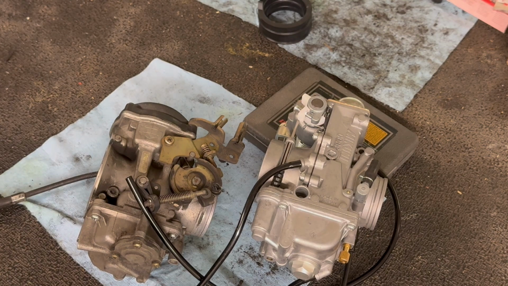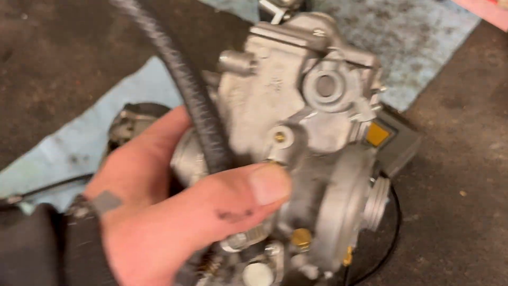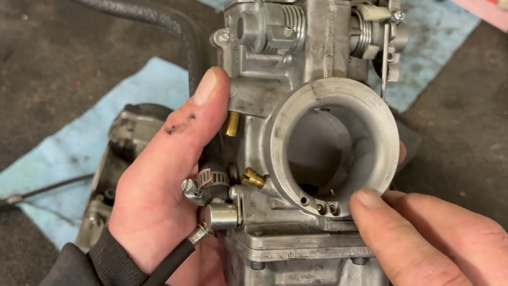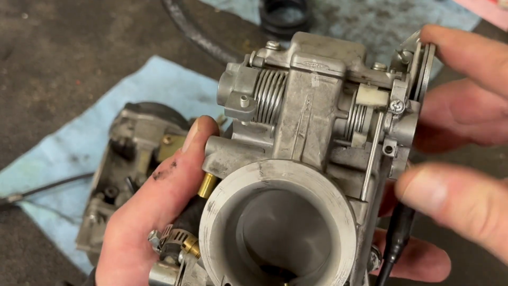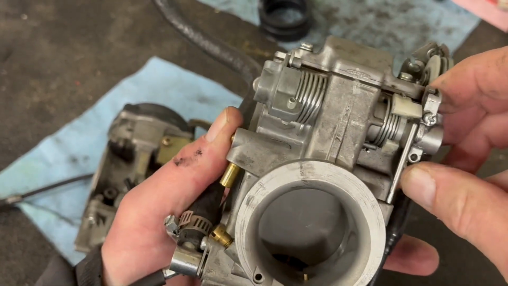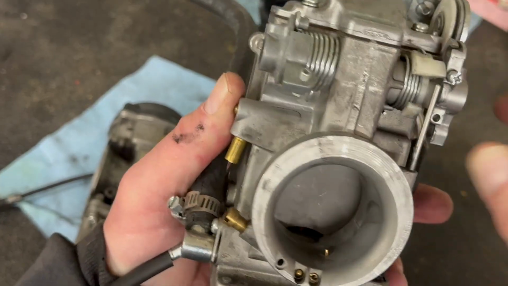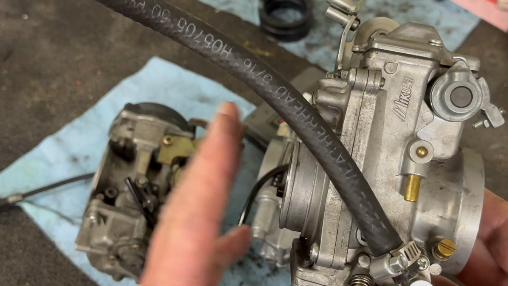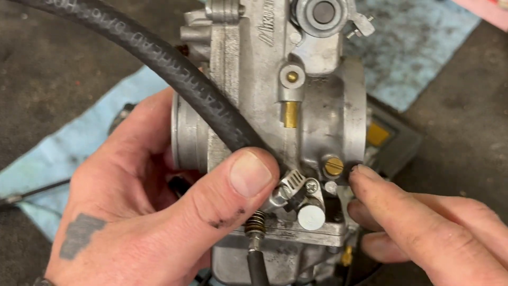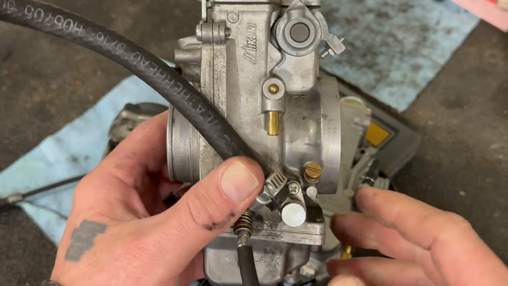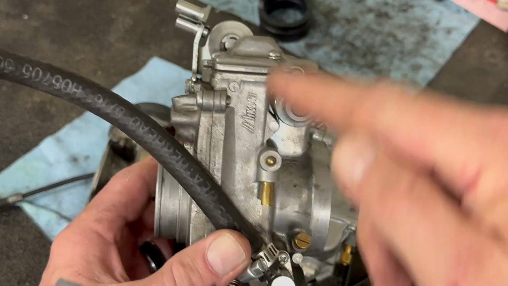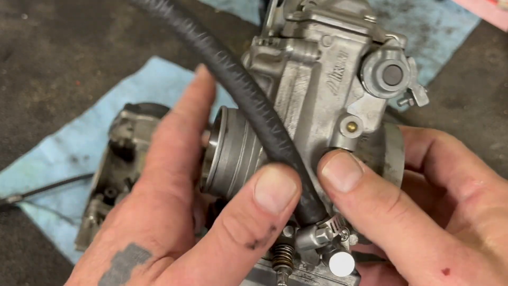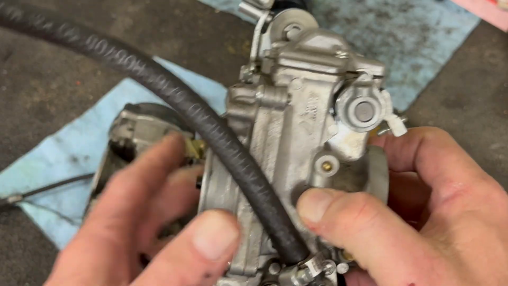And again, I'm a huge fan of Mikuni flat slide. So this is the inlet again. This is the inlet to the intake manifold. This is an air metering, so it's before the venturi. Anything before is air. Anything after is fuel.